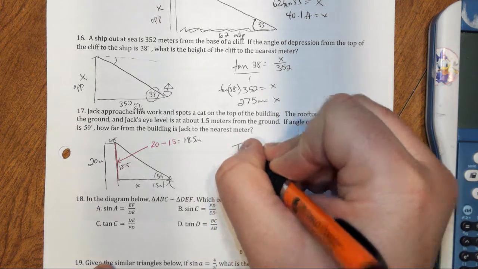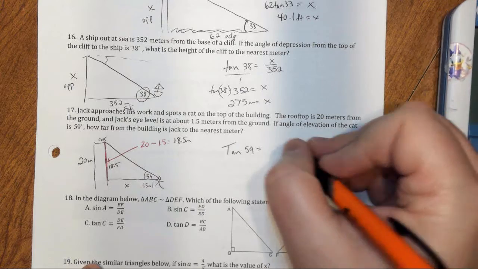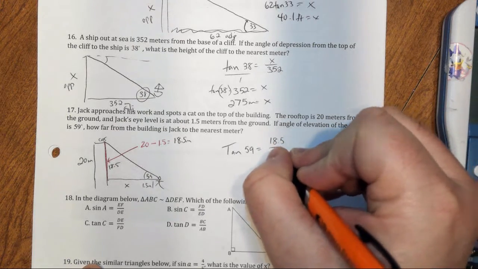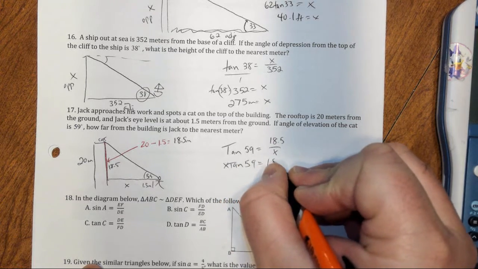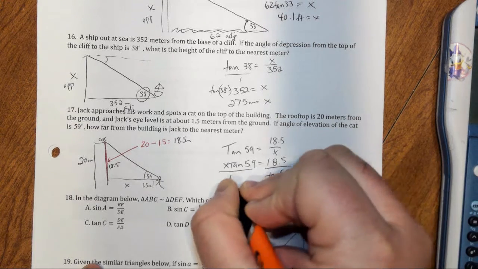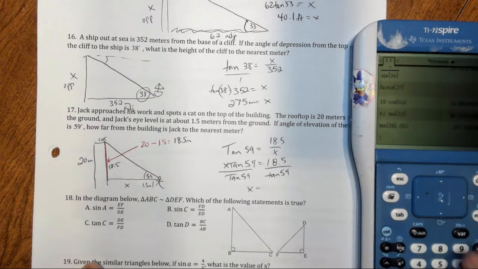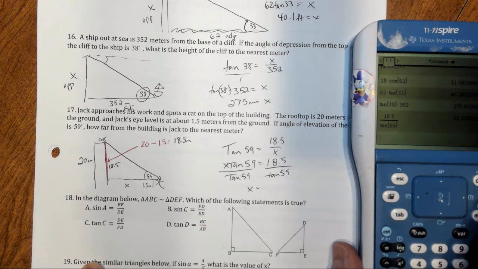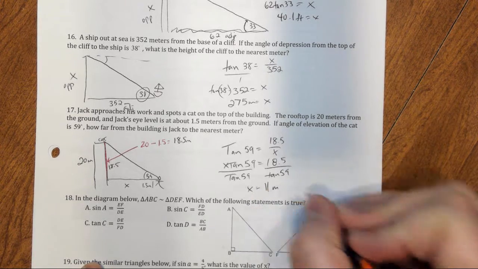So we still want to do tangent because it's opposite over adjacent: tangent of 59 degrees is equal to 18.5 over x. We'll cross multiply, and we don't have x by itself here, so we have to divide out by the tangent of 59. And we're going to get x is equal to, and we want nearest meter, so that's 11 meters.